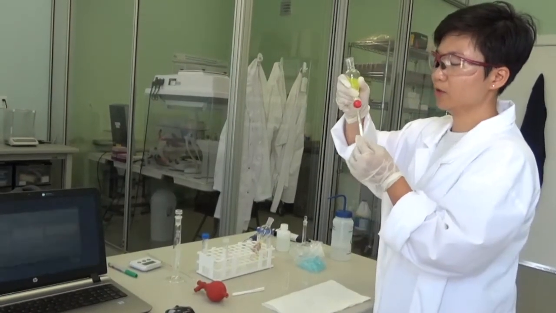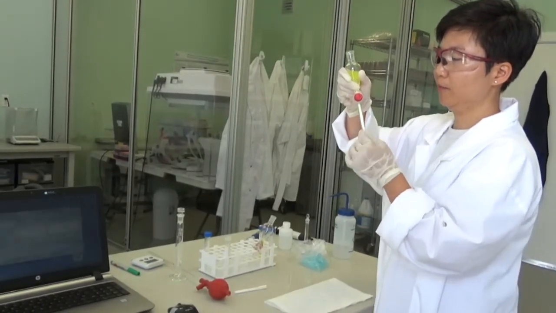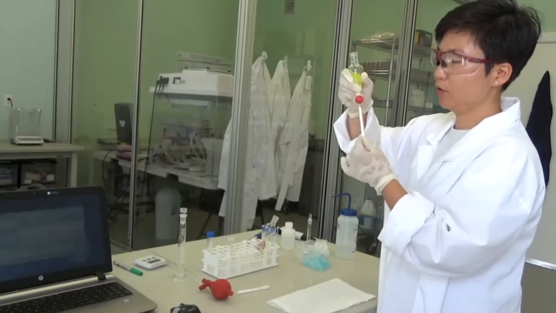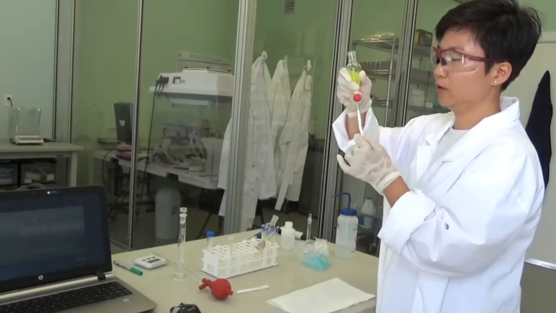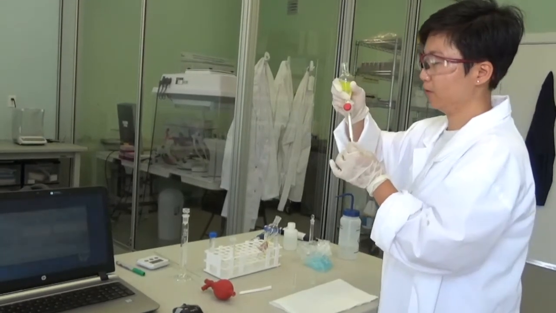Just discard the bottom solution. It's about 1 millimeter, and then use a tissue to clean the aqueous solution off from the tip of the separating funnel.